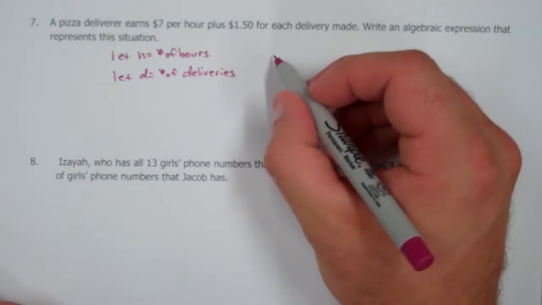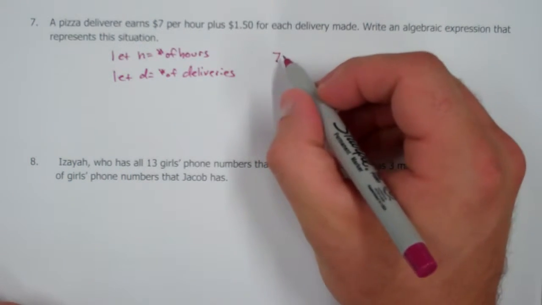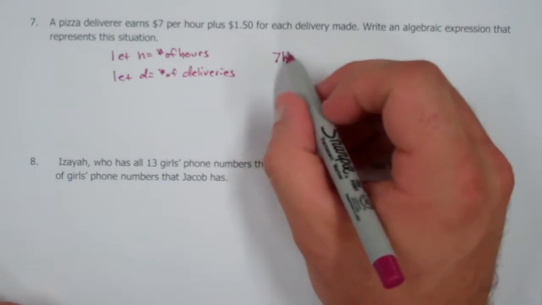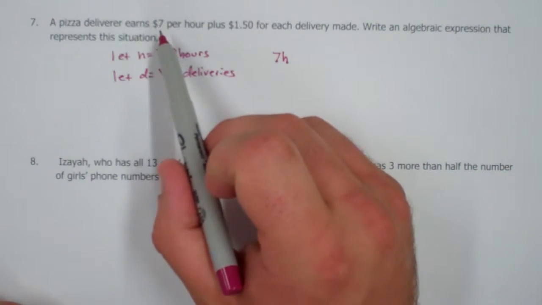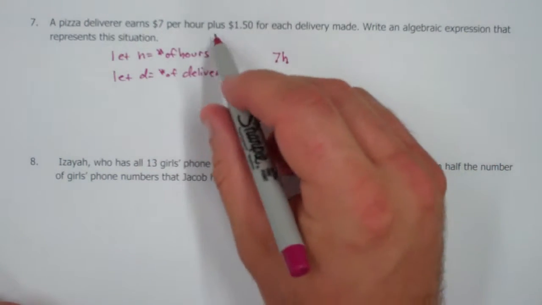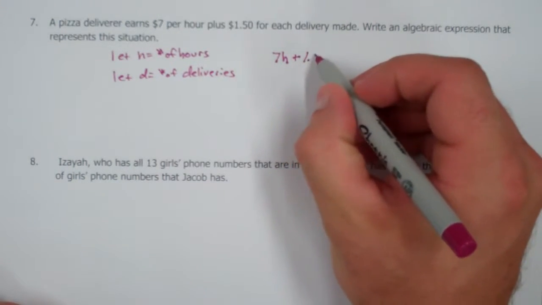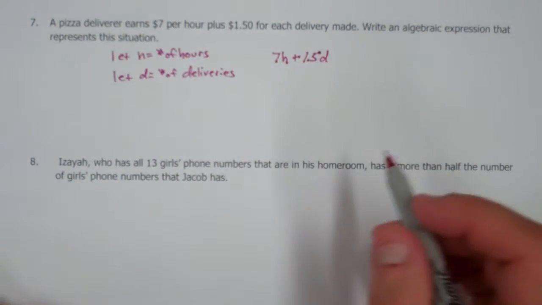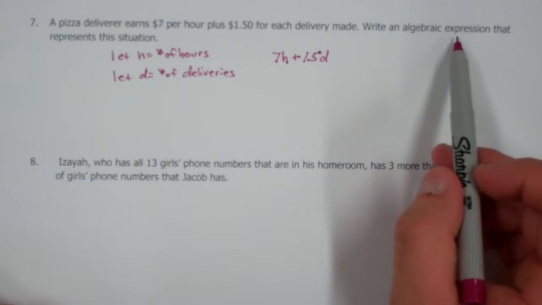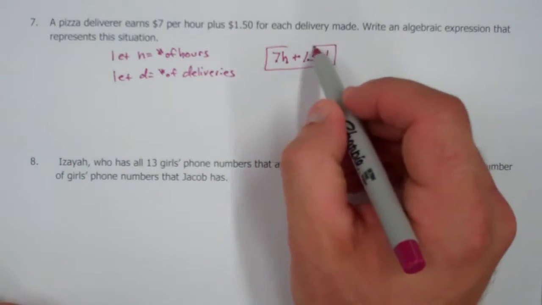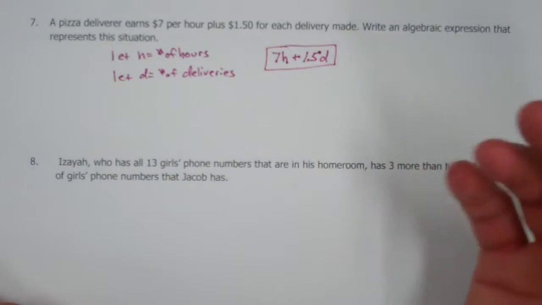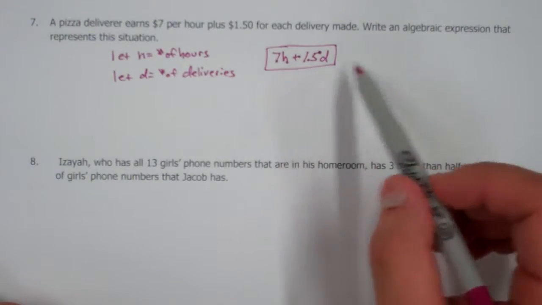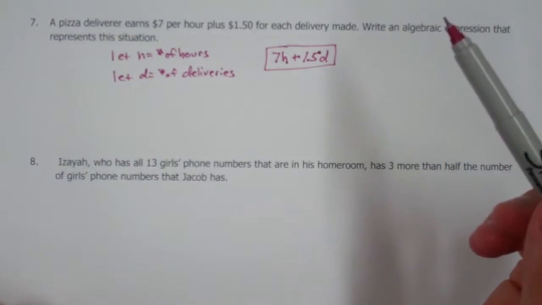So if we have 7h, 7 times the number of hours will give us the amount of money this person makes from the hourly wage, and plus, or adding, 1.50 or 1.5 times d, which is the number of deliveries. And we're asked to write an algebraic expression, so we're good to go here. We don't need an equal sign. If it said to write an equation, you might have C or M, the amount of money that this person made, is equal to, and then you could set that equal to this expression.